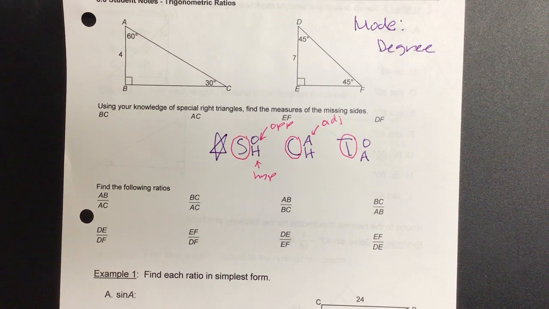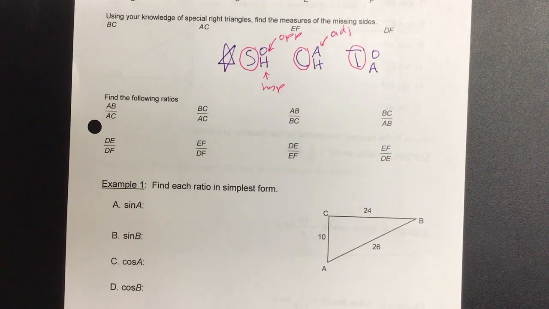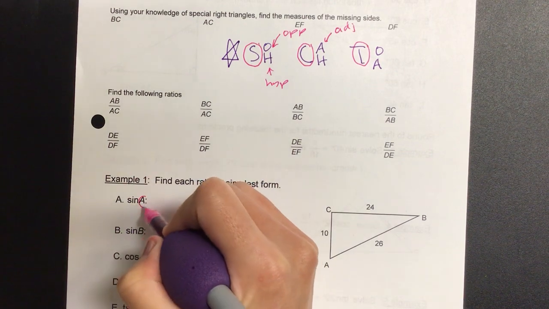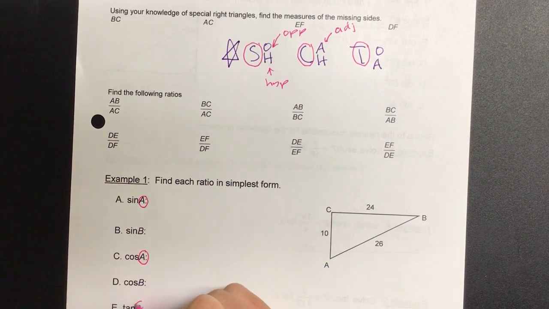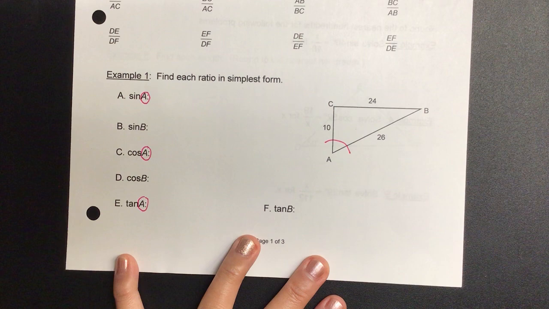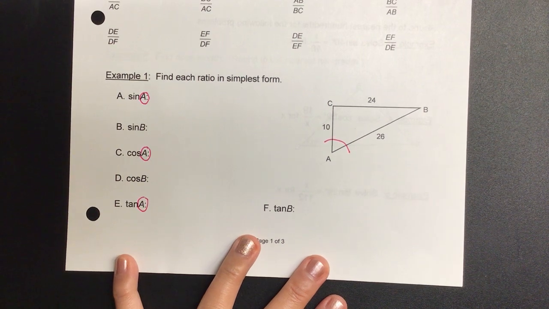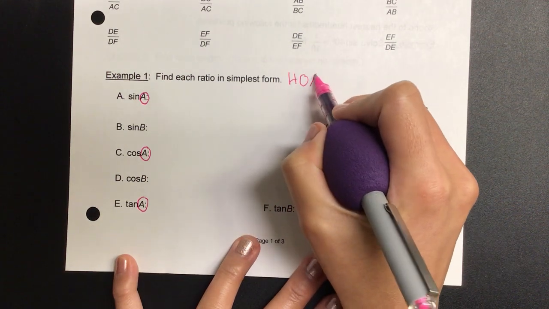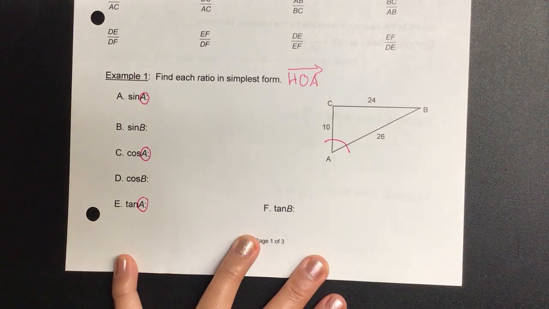So let's go on to example number 1 on the bottom. On example number 1, I want to do every other first. So what I want you to do is circle the A's. Circle all of the A's. And go to the angle A and hover over. And here's the order of you labeling the right triangle at all times. Always start with H, then to O, then to A, in that order.